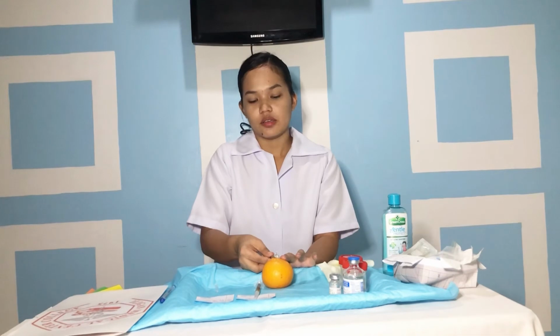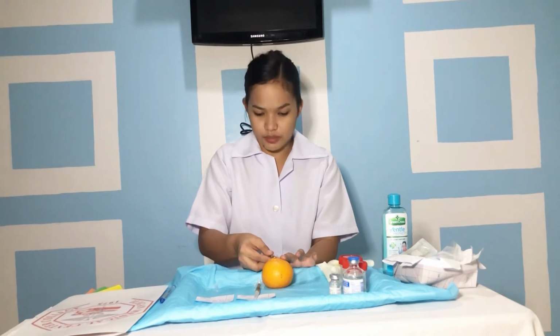So we inject the medication slowly. Normally, we can feel resistance. So if not, then the needle is too deep. So remove it and begin again. So slow injection minimizes discomfort at the site.